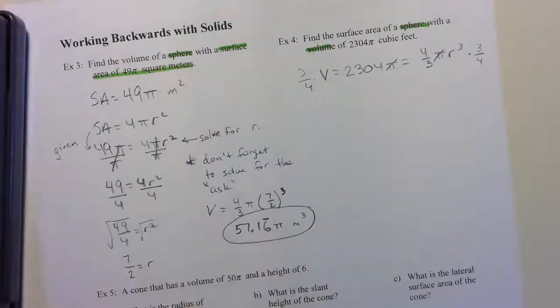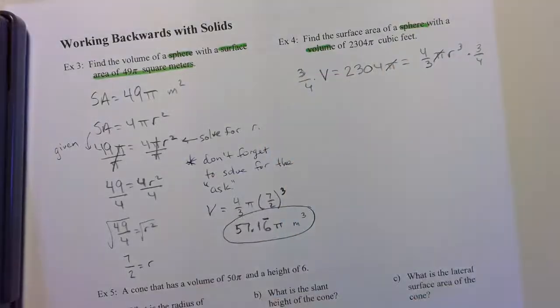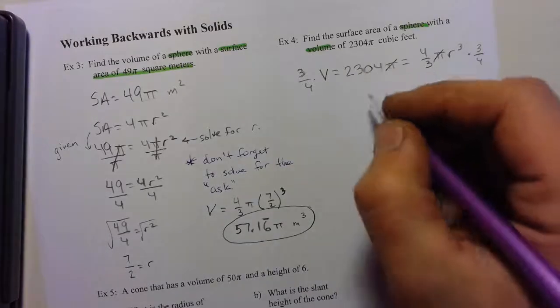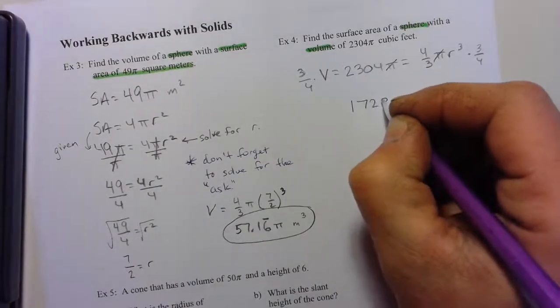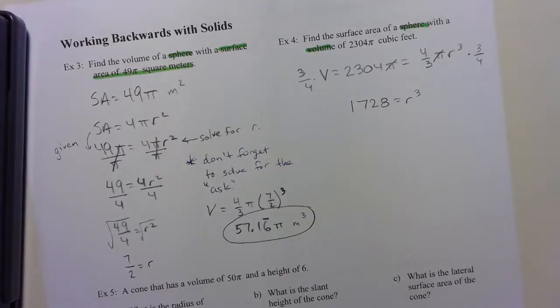While you can do this in your calculator, you should basically take 2304, divide by 4 first, and then times it by 3. That's the easiest way. So 1728 equals r cubed. We need to think of a number that when cubed is going to give us 1728.